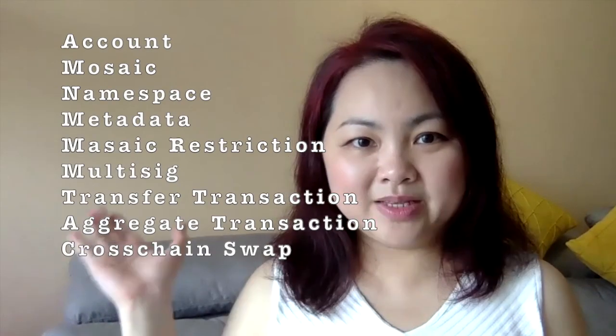So those are the features I use in this use case of the university token. Here they are.